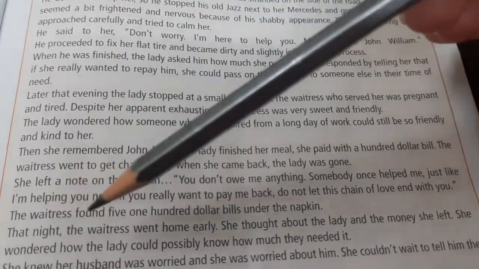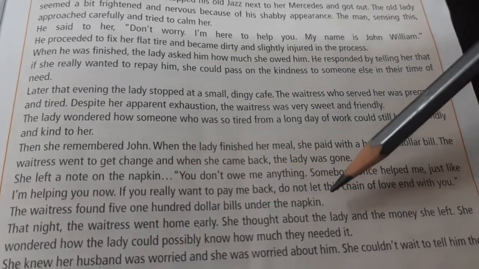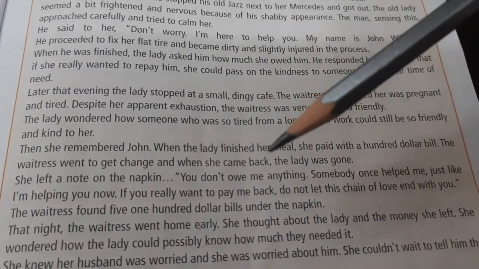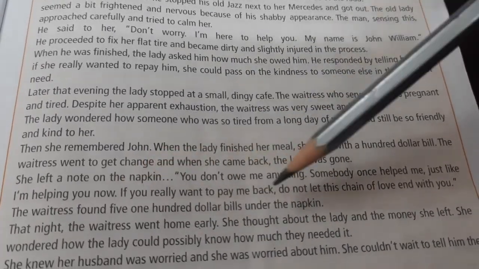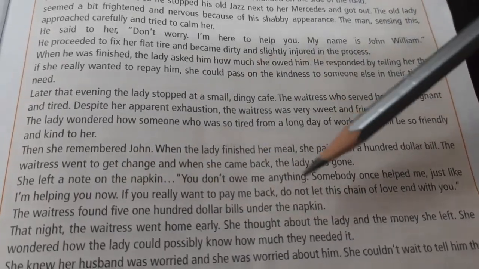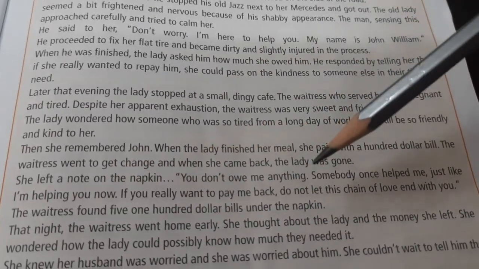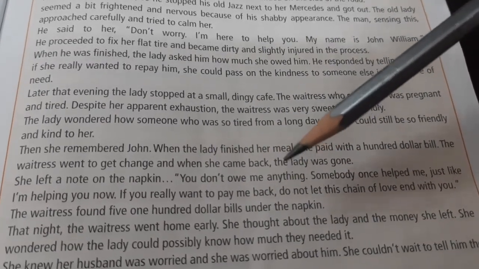The waitress found $500 bills under the napkin. सो उसने $100 का तो चेंज छोड़ा, ऊपर से 100 डॉलर्स का उसने बिल्स, मतलब अराउंड 500, टोटल $500 प्लस $100 का जो भी चेंज था. She left all that for that waitress. Okay, that was the kindness she passed on.